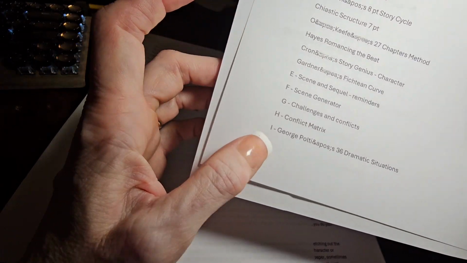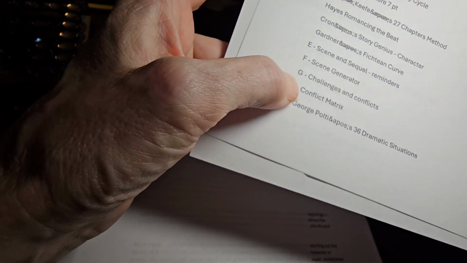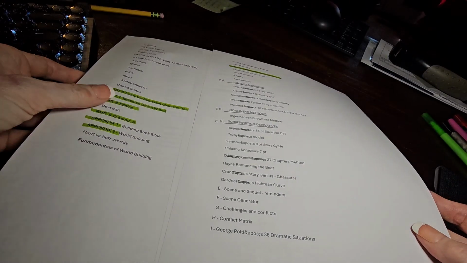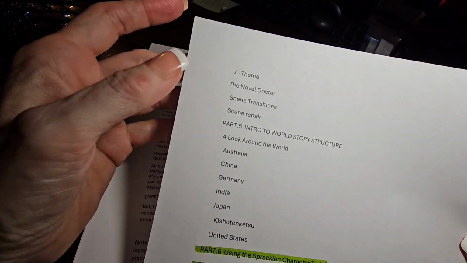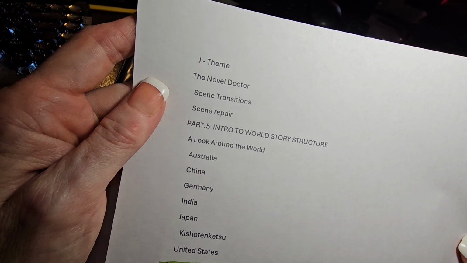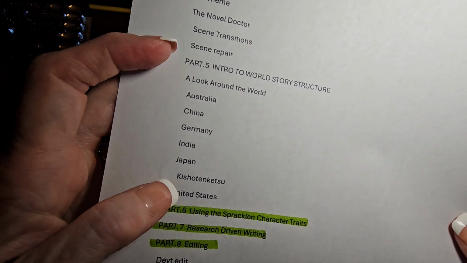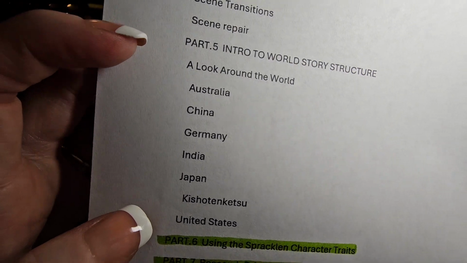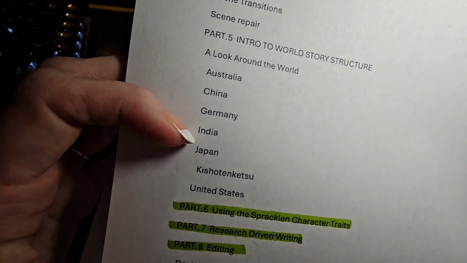Then all the way down into the tools, which include the conflict matrix, Polti's 36 dramatic situations, which I talked about in a previous video, theme, and then doctoring the novel, what you do when things go wrong in your writing. And then, of course, part 5, the infamous part 5, is the introduction to world story structure. We're going to look at stories from all around the world.